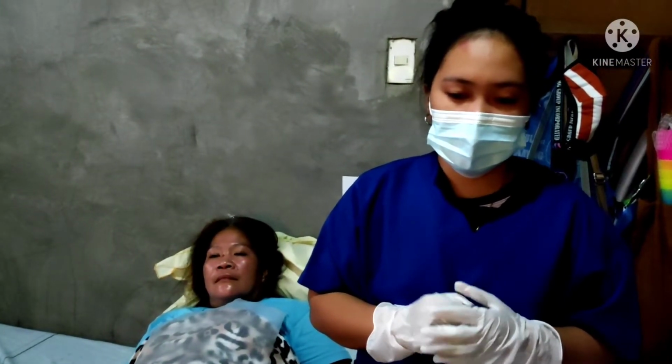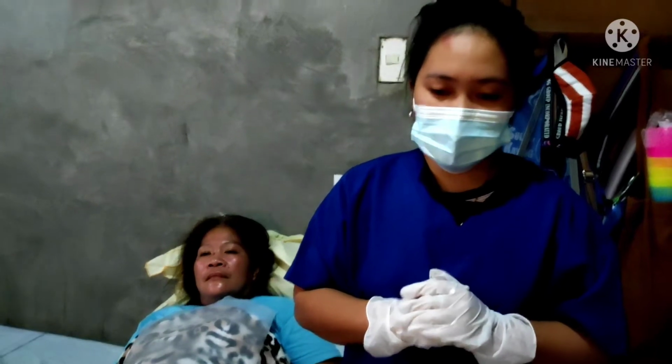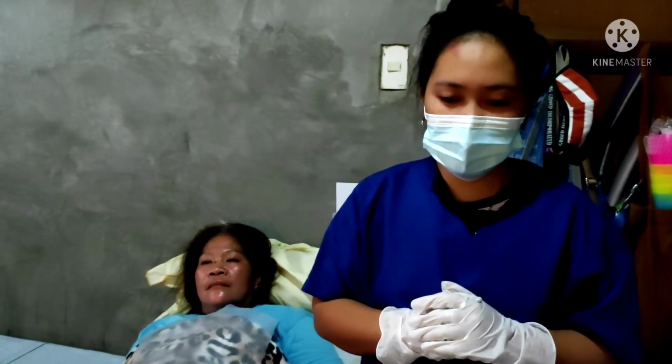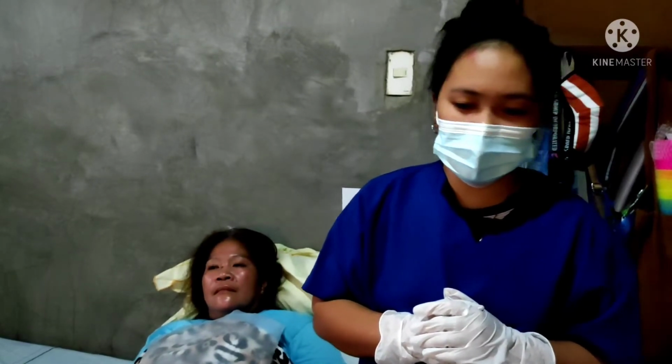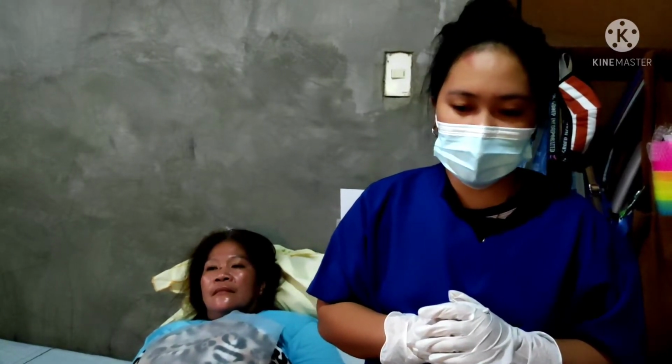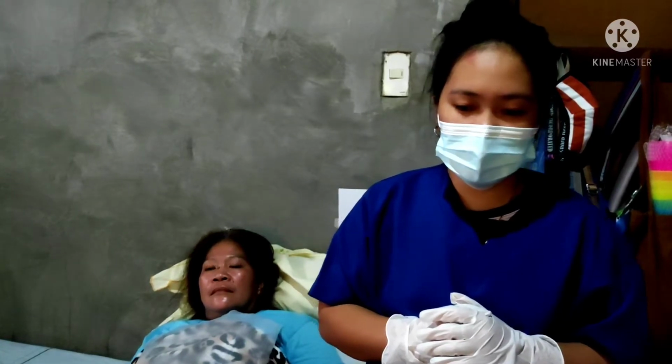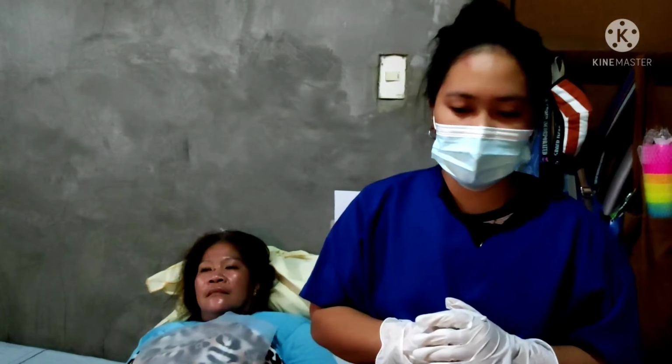If you're performing nasotracheal suctioning, insert the catheter about 20 cm, or 8 inches, in adults. Older children, 16 to 20 cm, or 6 to 8 inches. Infants and younger children, 8 to 14 cm, or 3 to 5.5 inches.